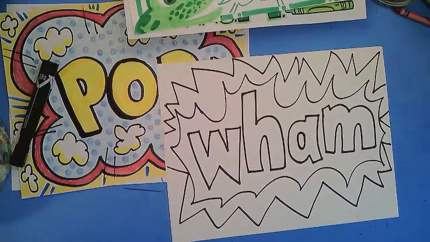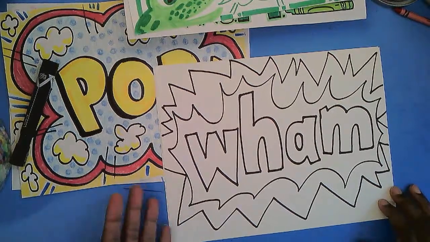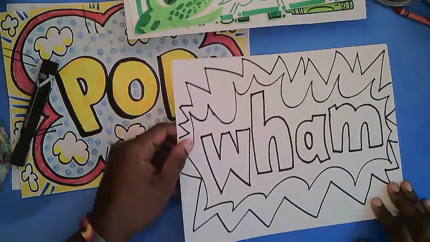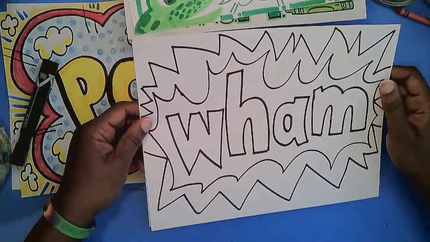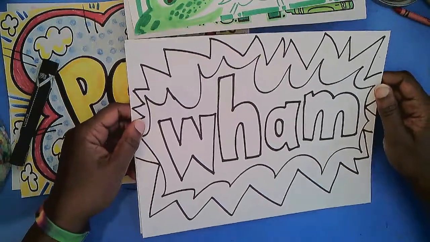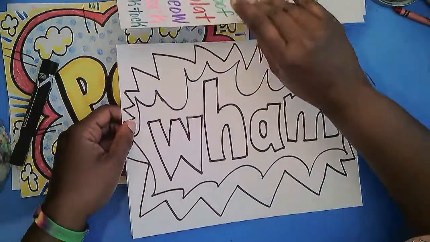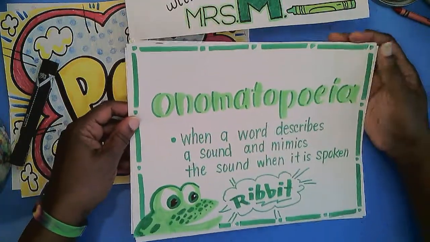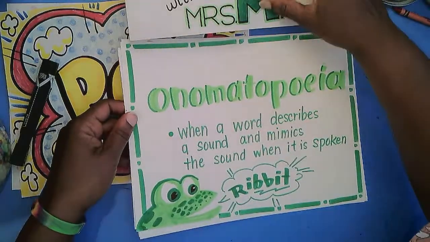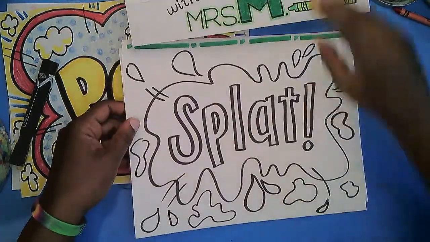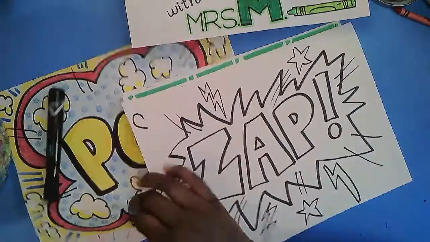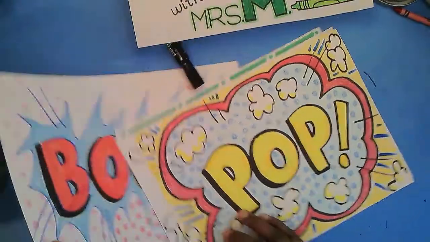And there you go. Now, the colors you choose are totally up to you. I am partial to the primary colors, but whatever onomatopoeia word you choose and whatever colors you choose, make it great. Make it awesome. Make it yours. So, onomatopoeia, remember, is when a word describes a sound and mimics the sound when it's spoken. Like splat and zap and pow. Oh, and let's not forget boom.